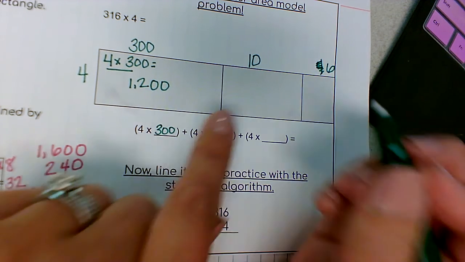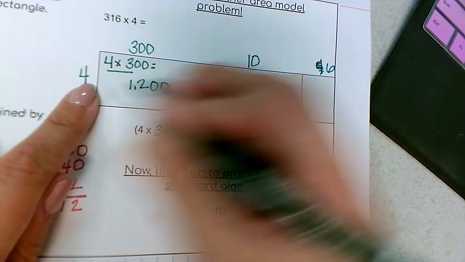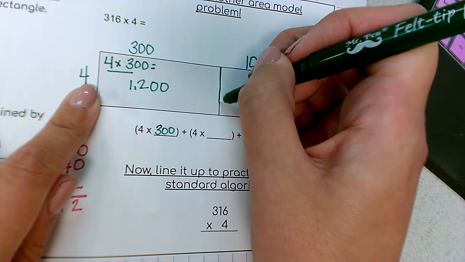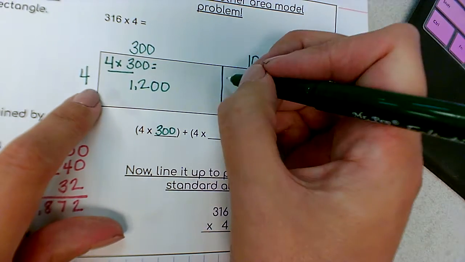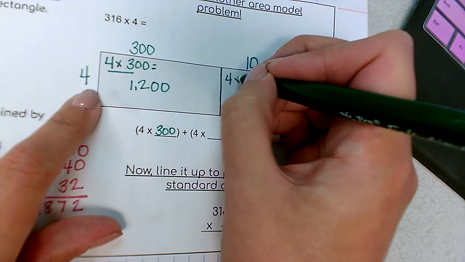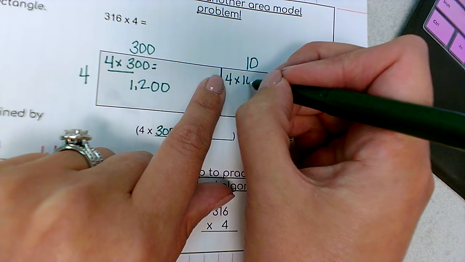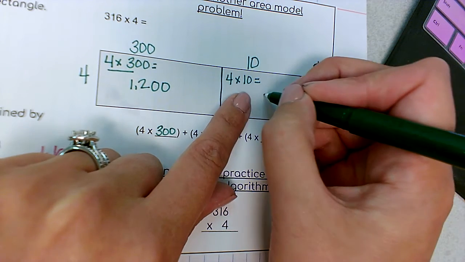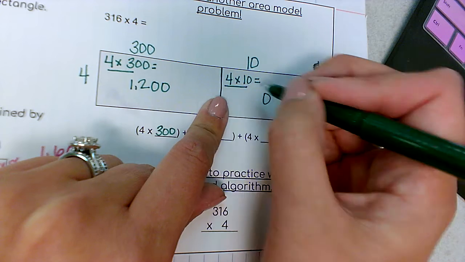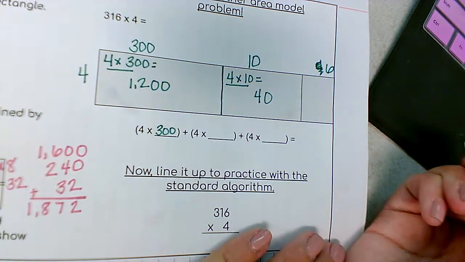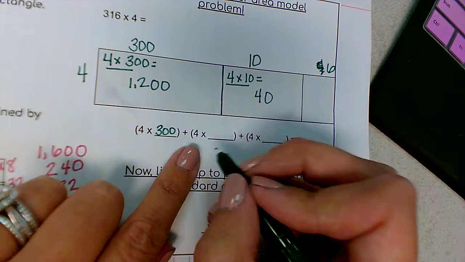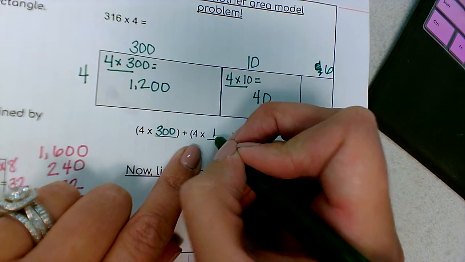Okay. Now I'm going to do, this same line is the same dimension as this side. So still again, 4 times, this space is now 10. I see 1 extra 0, and 4 times 1 is 4. That means I took 4 times 10.